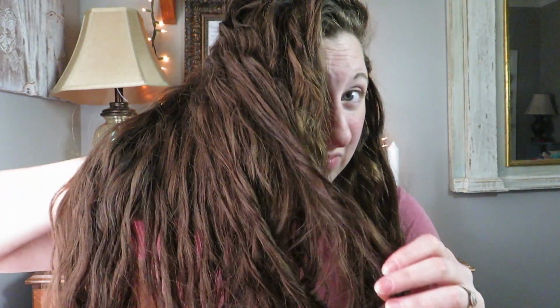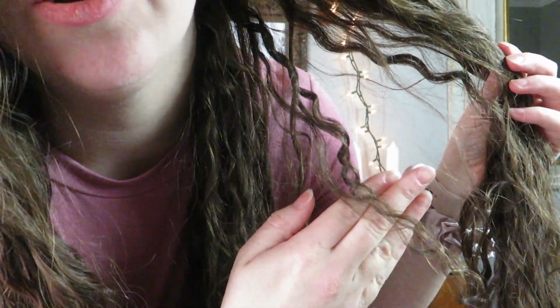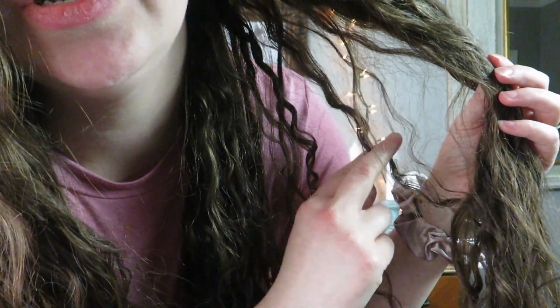Some are wavy, and then under here we have very tight curls. So this would be maybe a 3C curl right here. This one right here would probably be considered a 2C, just because it's more wavy.